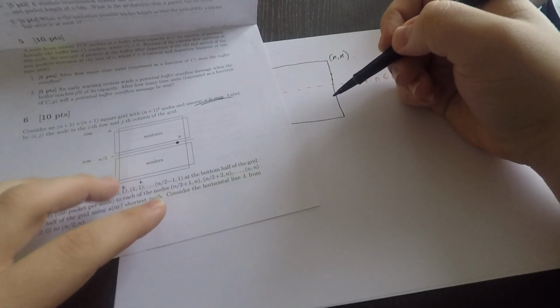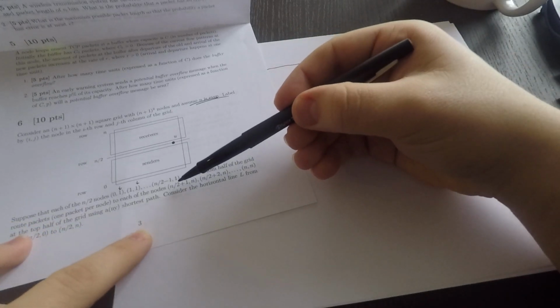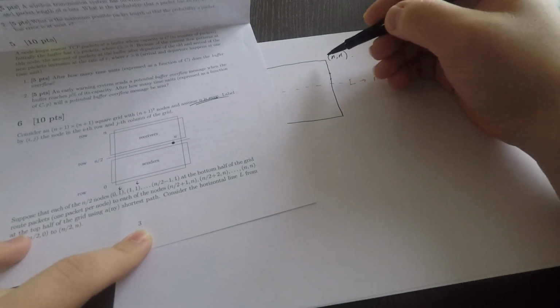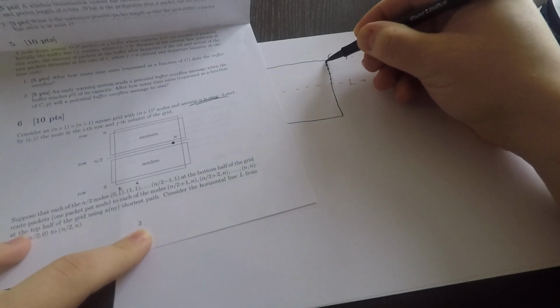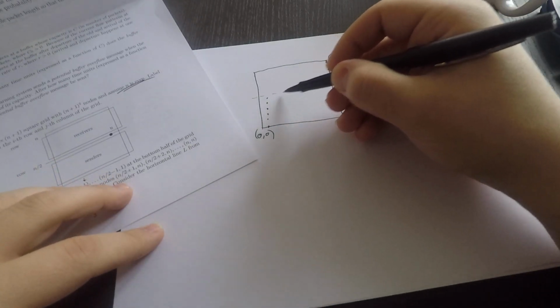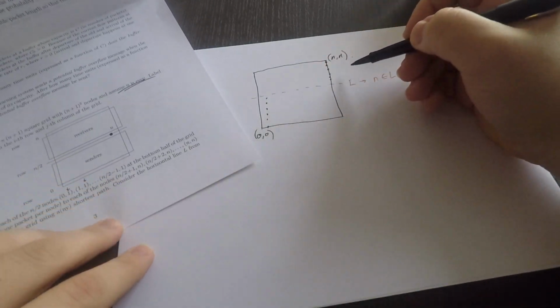Oh, wait a minute. N over 2 plus 1 by n. Yeah, so they're all in column n. So they're all over here. It's this top half of this column, all of these nodes. So all the nodes here have to communicate to all the nodes there.